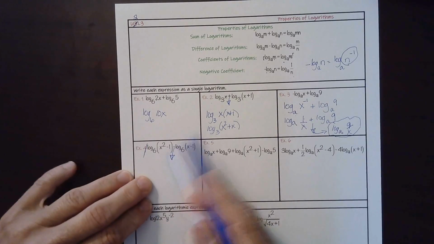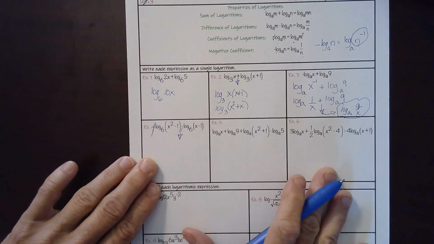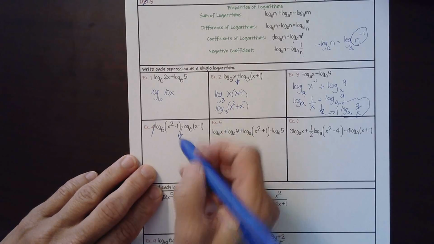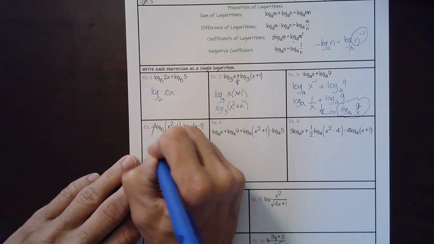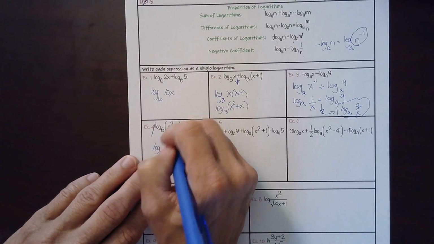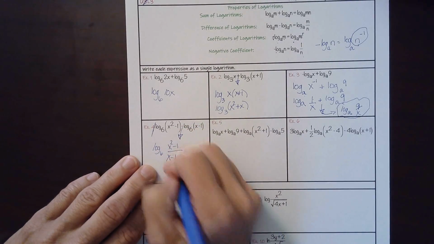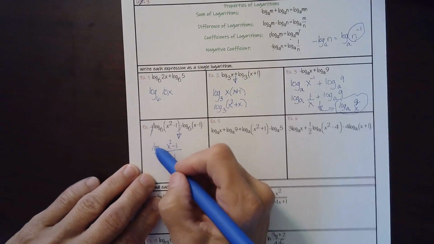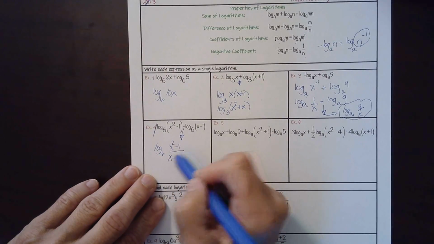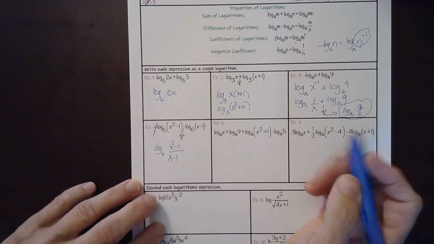So we're subtracting. So that means division. So I'm going to keep the log base 6. I will take the x squared minus 1 and divide it by x minus 1. So here we have log base 6 of x squared minus 1 over x minus 1.